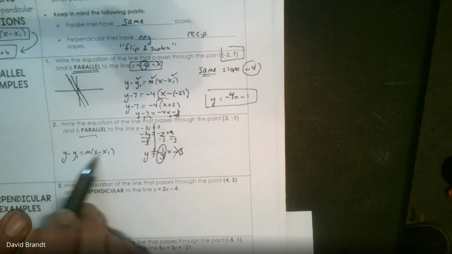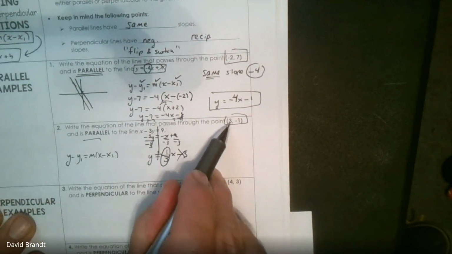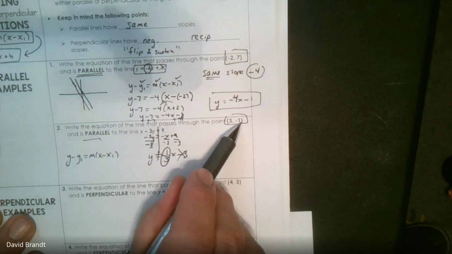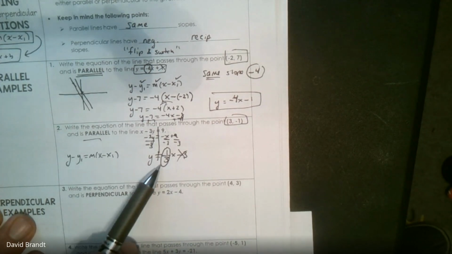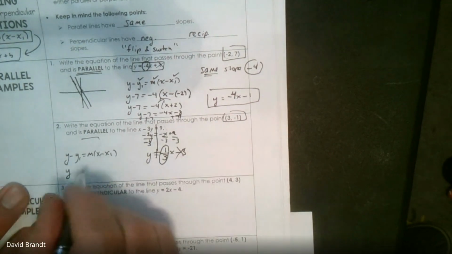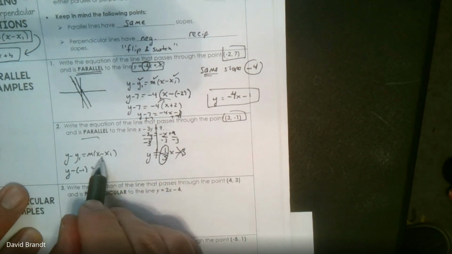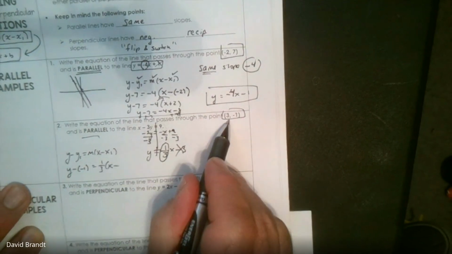What are you going to use for x1, y1? You're going to use the point they gave you. So you're going to use 3 for the x1, -1 for the y1. What are you going to use for the slope? You're going to use 1/3. So you're going to go y. Now that's a double negative. That's going to be y minus -1. That turns into a +1. What are you going to use for the slope? 1/3. It's going to be x minus 3.